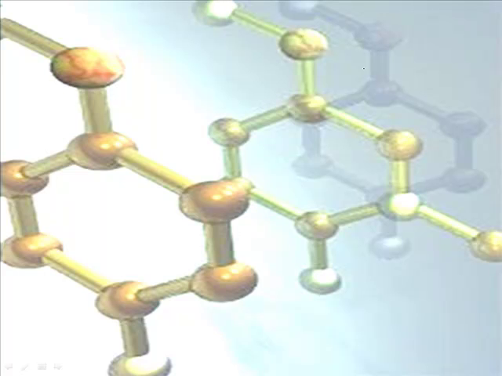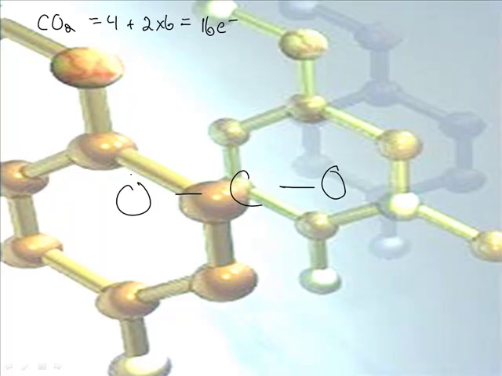Let's do, how about carbon dioxide? Carbon dioxide. All right, carbon gets 4 electrons, plus oxygen gets 2 times 6. So that's 12 and 4 is 16. So you're going to have carbon, oxygen, oxygen. So 2, 4, 6, 8, 10, 12, 14, 16. So it works out perfect.